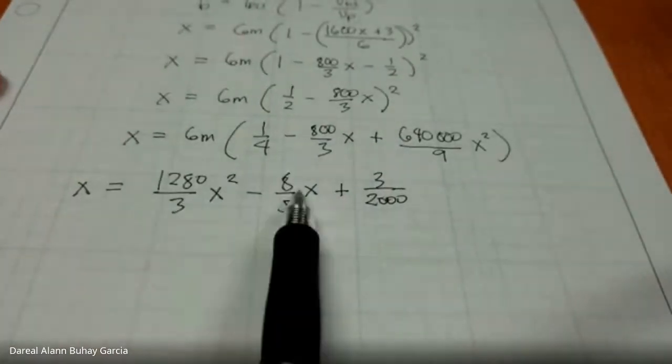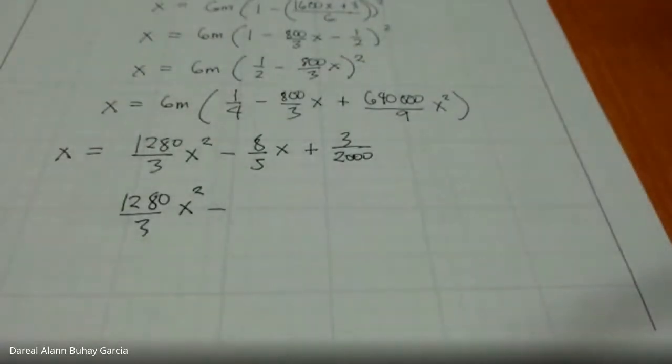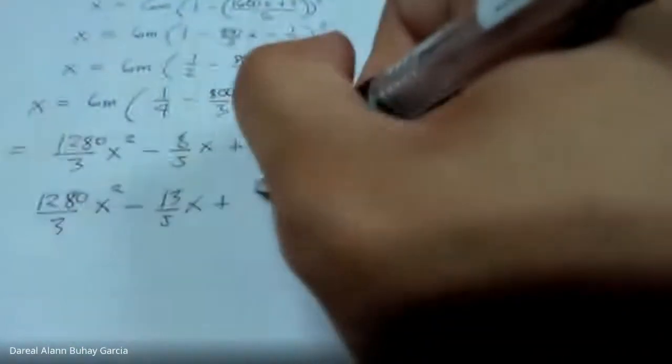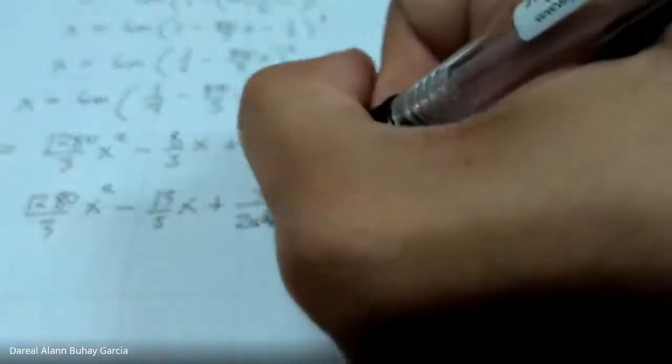Transpose x to the other side. So, madunga ganig 1. Thirteen over 5. Zero na.